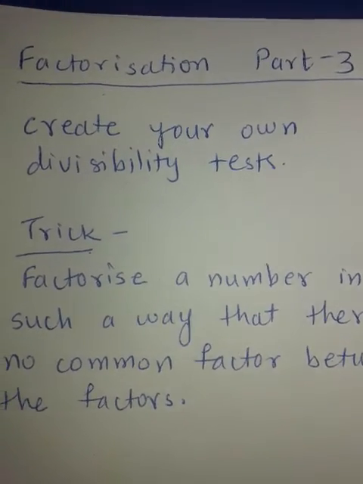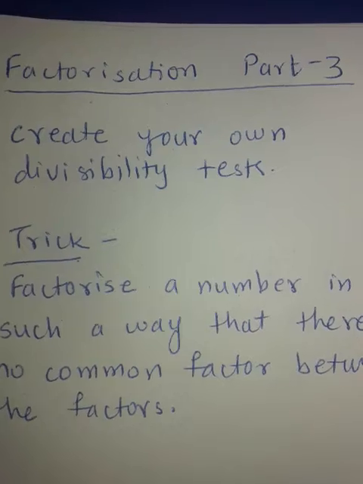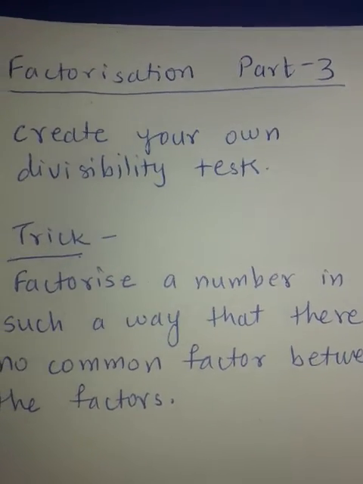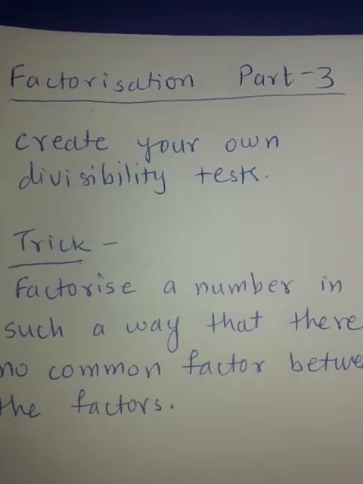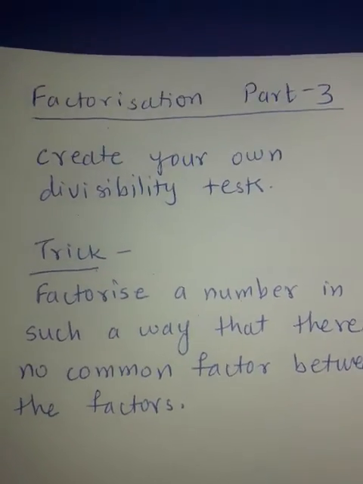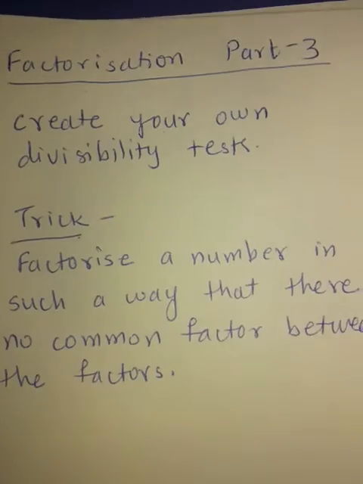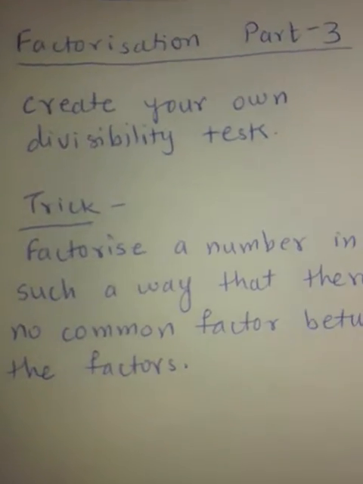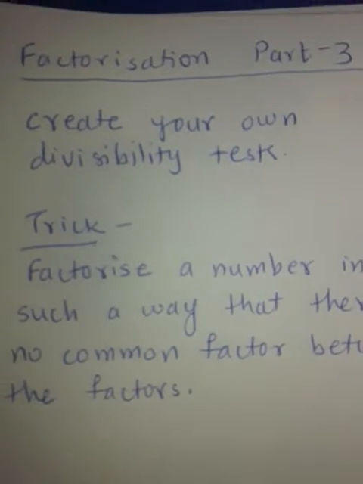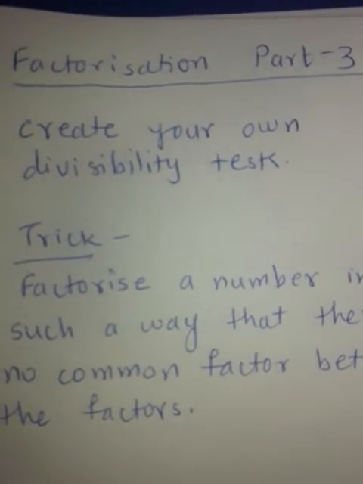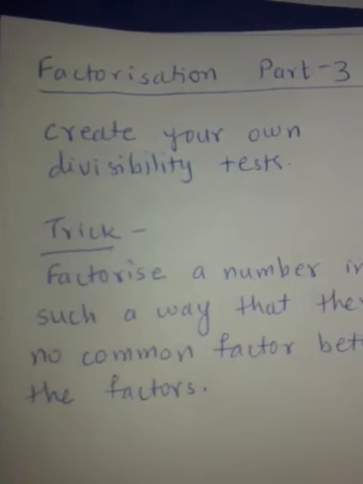I hope you already watched Part 1 and Part 2 of Factorization, and also before that I had posted divisibility criteria videos. I hope you watched that also. We learned many divisibility tests, and also we learned the concept of factorization. We are going to use that concept today, the concept of factorization.